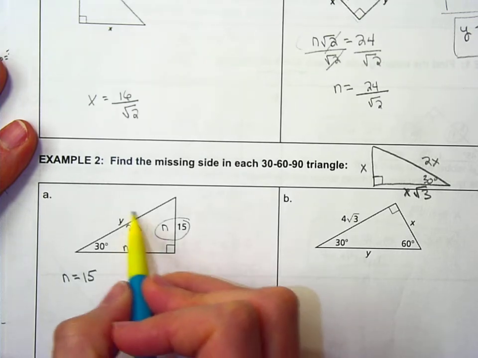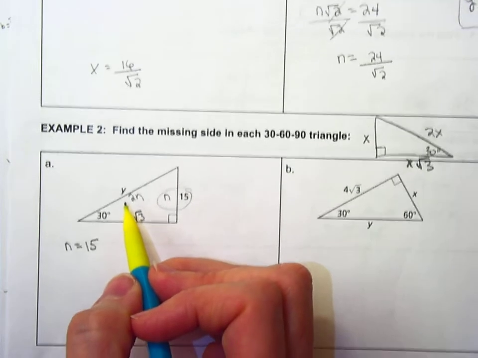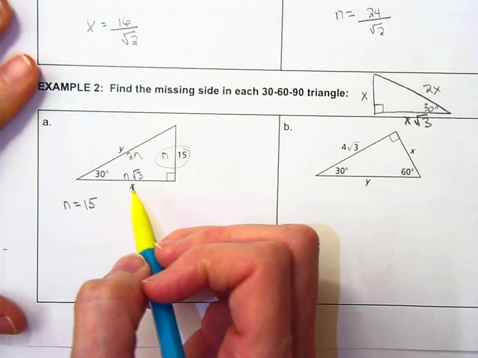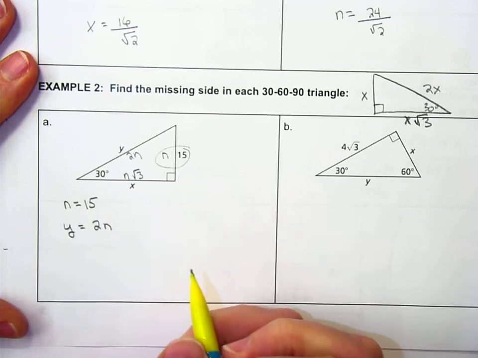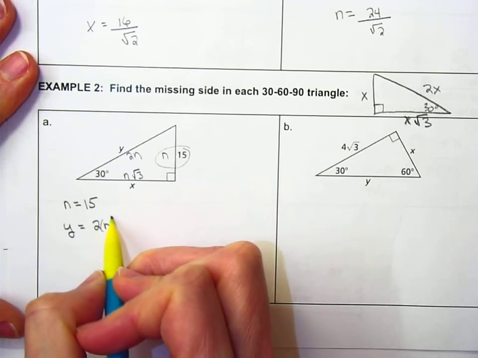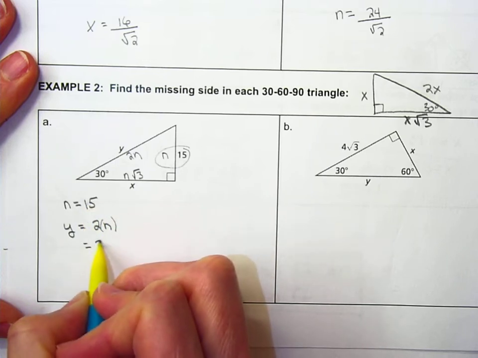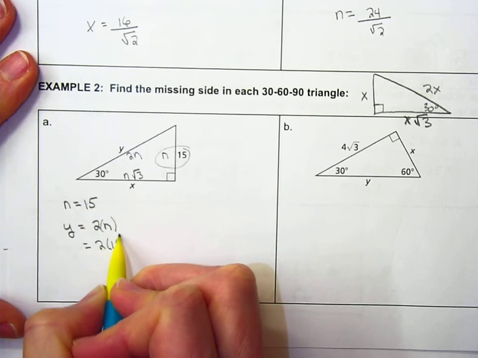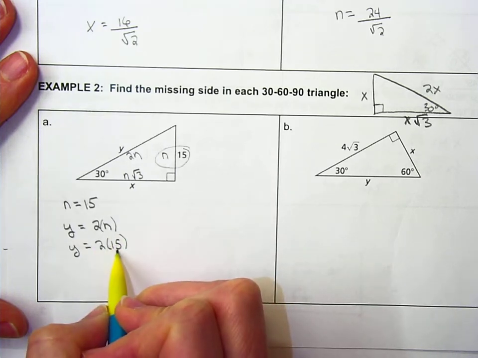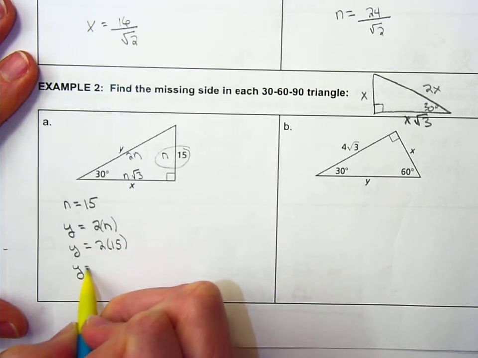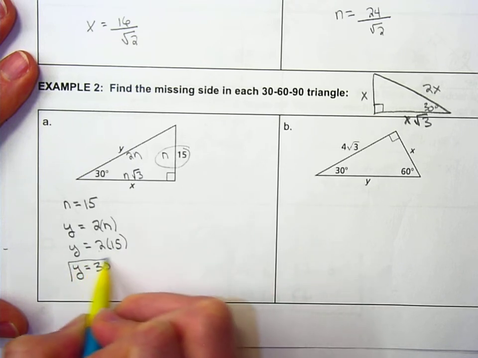Now let's solve for y next, because that's like the next nicest, cleanest one. So I'm going to say y equals 2 times n. N is 15. So I'm going to substitute 15 in for n. Wrap it up in parentheses so you know it's multiplication. So y equals 2 times 15, which is 30. Okay, so we already found y.